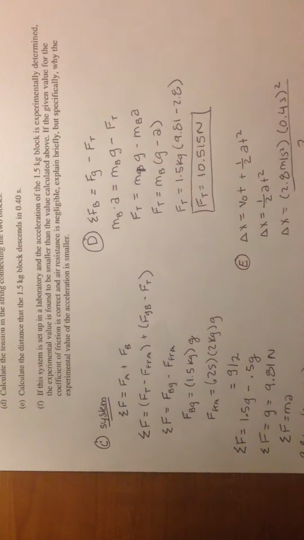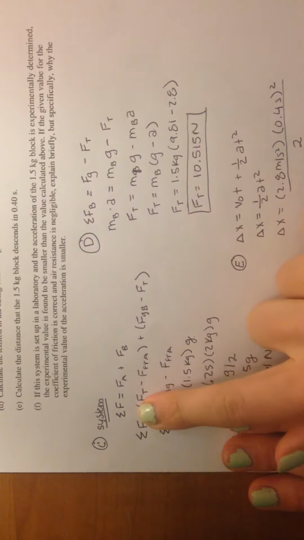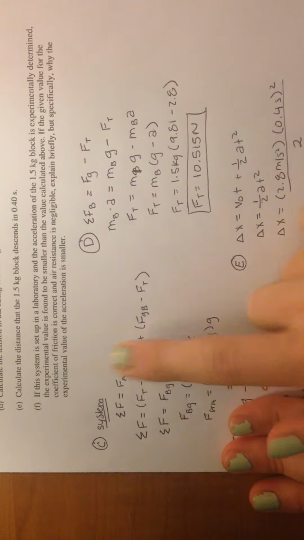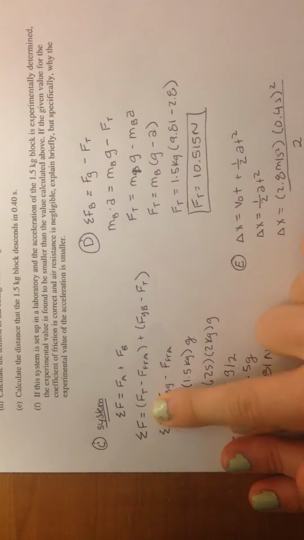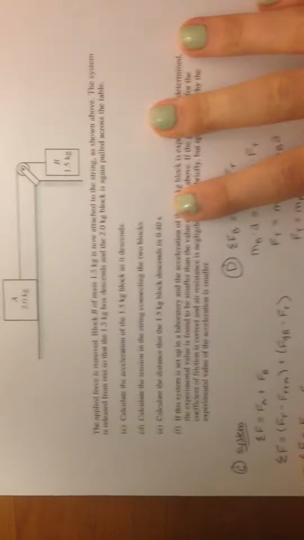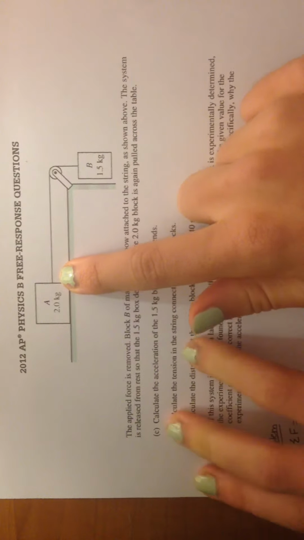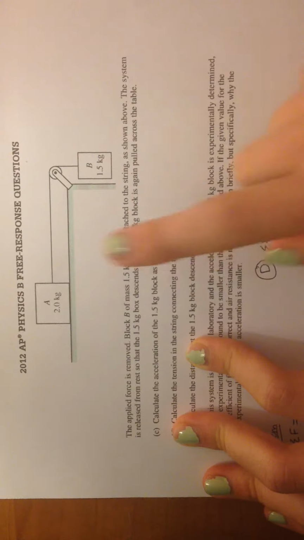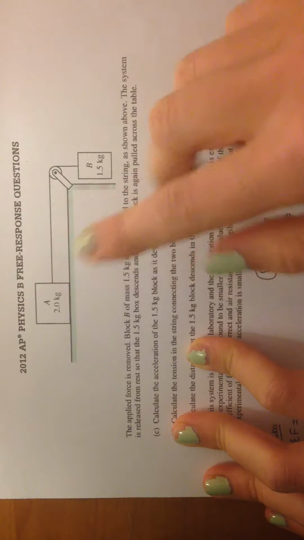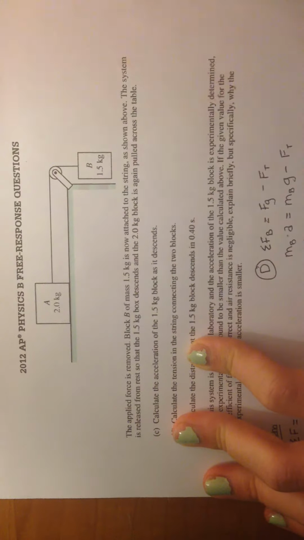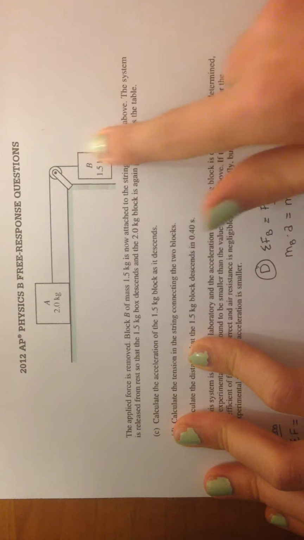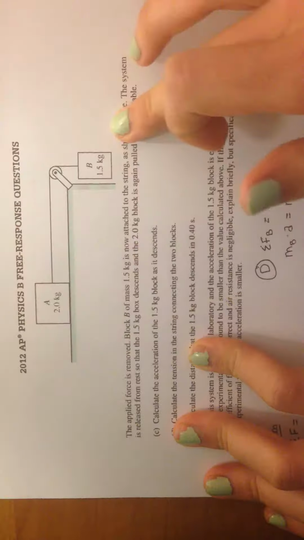So I moved over here for part C, so we again set up our sum of our forces is equal to forces on A and forces on B, so it's basically block A and block B. So you break that up into block A right here. Another thing to remember for a pulley system is we define our horizontal x as going around the pulley. So this isn't y direction, this is still x, it just curves around the pulley.